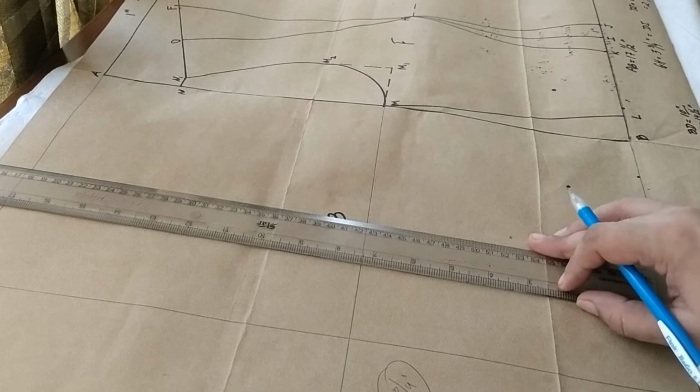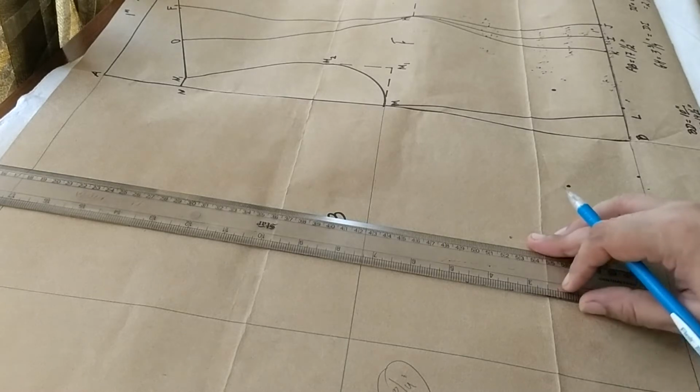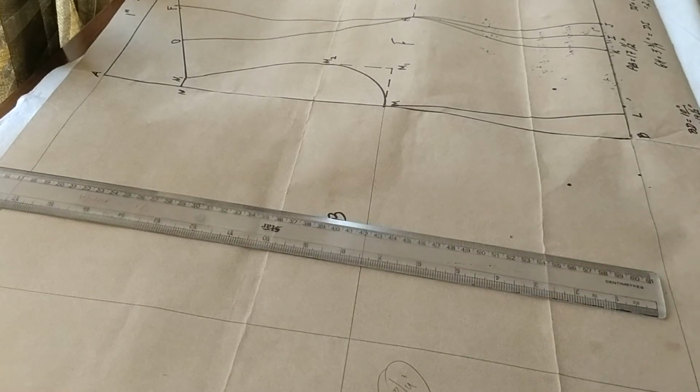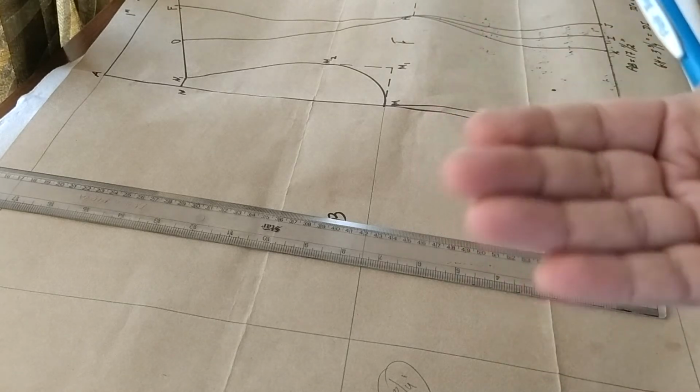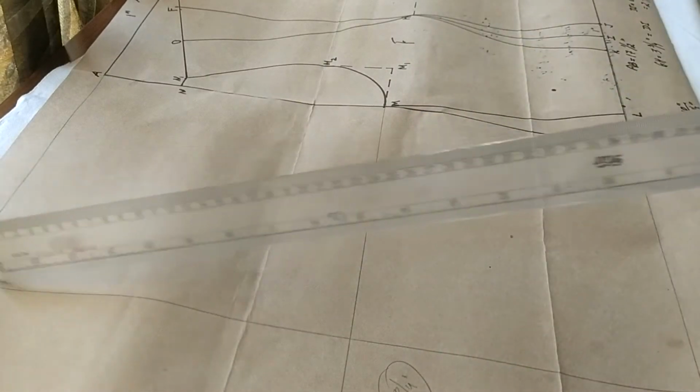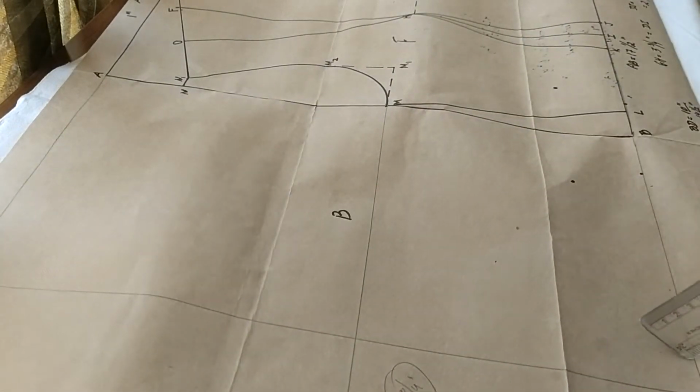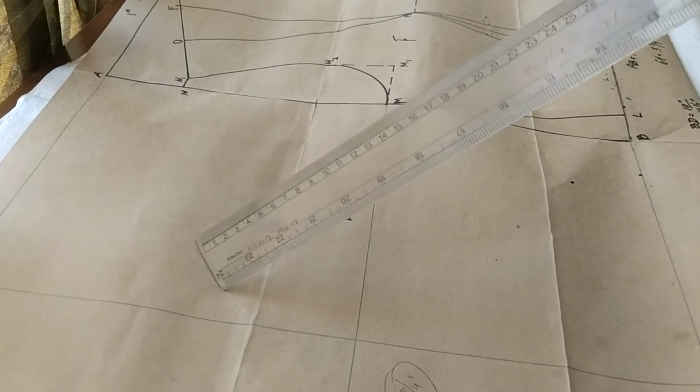After marking Y, the next measurement that I need to mark is the shoulder blade level. The shoulder blade level is 1/4 of the center back length. Center back length in our case is 16 3/4 inches.